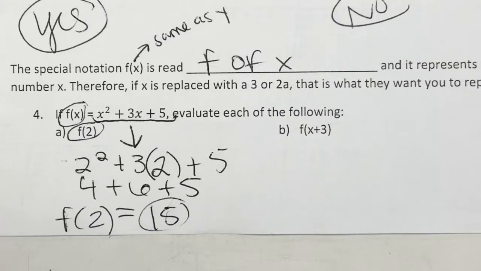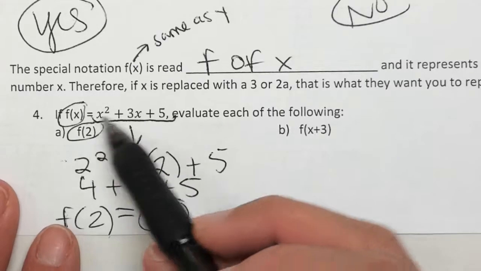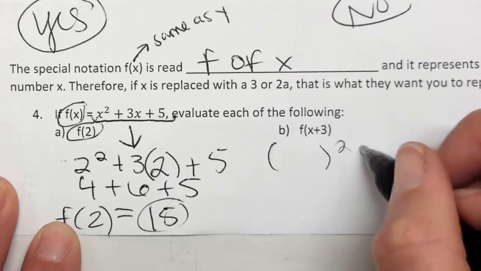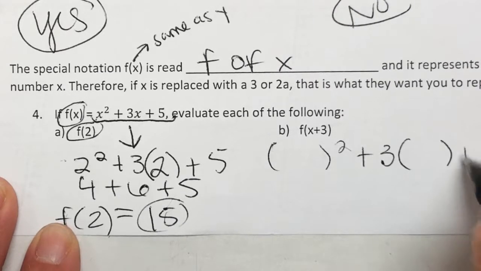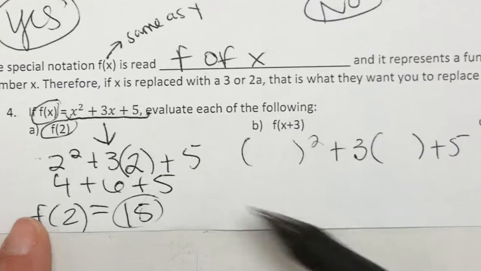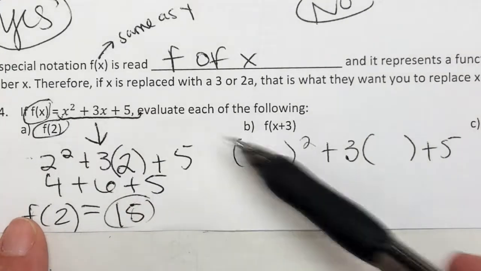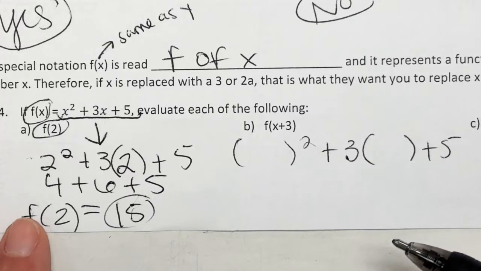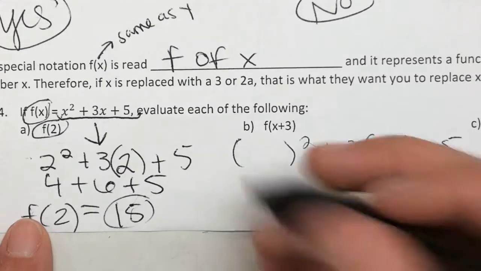Alright, same thing for b. This time, instead of plugging 2 in for x, we're plugging what in for x? X plus 3. Good. So I'm going to write this whole entire equation, except for all the x's, I'm going to put parentheses. So again, I just rewrote this. Instead of x squared, I put parentheses squared. Instead of 3x, I put 3 parentheses. And what am I plugging in for the parentheses?